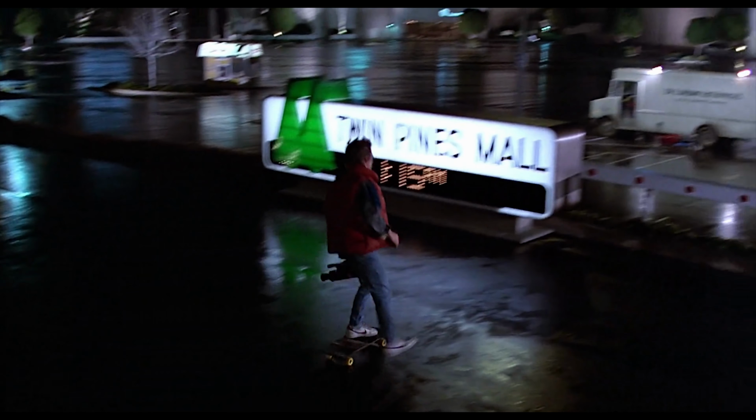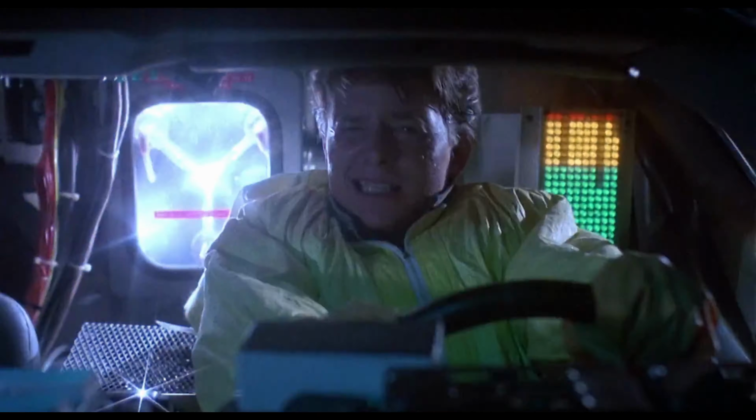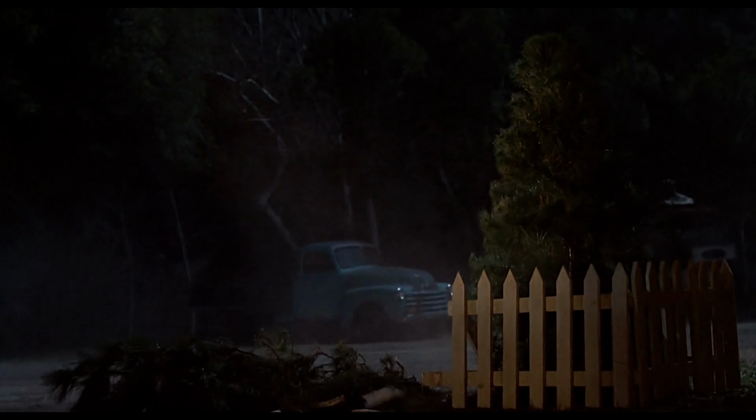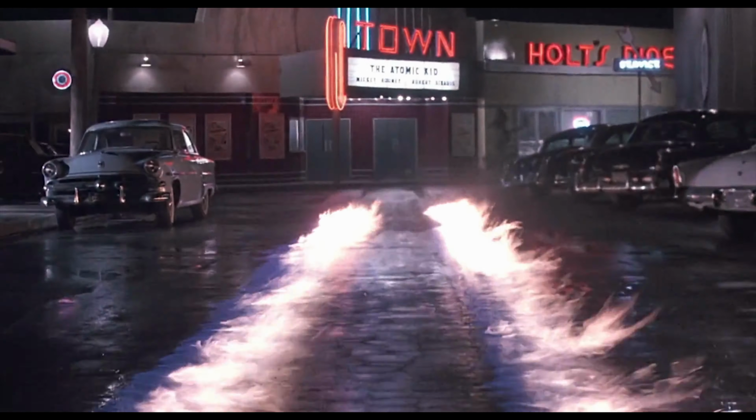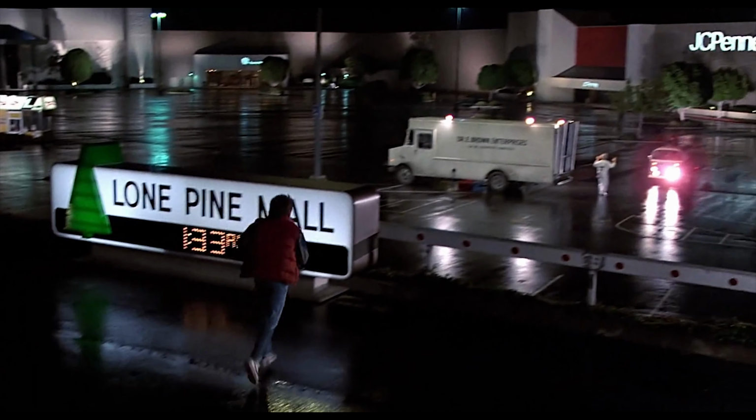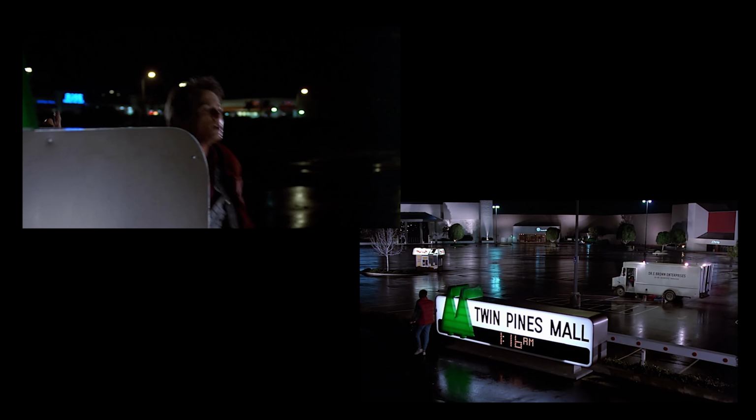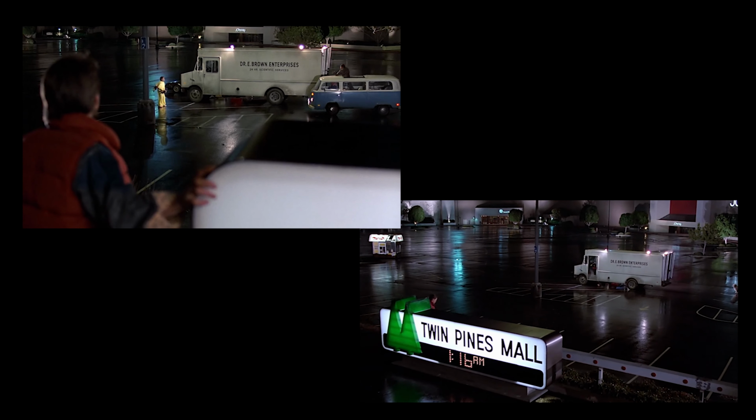At the beginning of the movie, the mall Marty meets Doc at is Twin Pines Mall. After Marty goes back in time, runs over one of the twin pine trees, he comes back to the future and it's now Lone Pine Mall. Seriously, that is a giant metal sign that the art department had to make twice, then keep track of it for continuity based on which scene they were in. All for a visual joke most people missed.